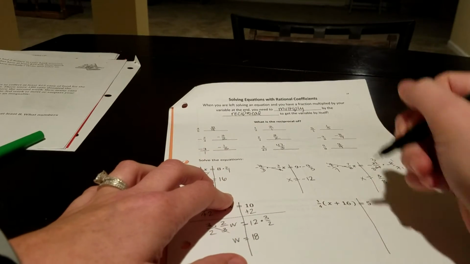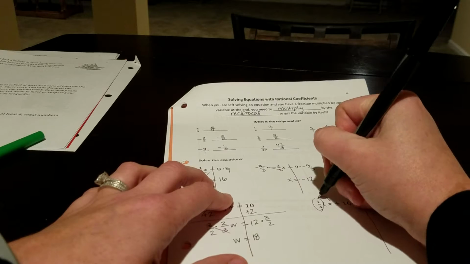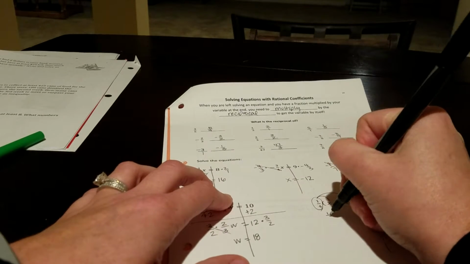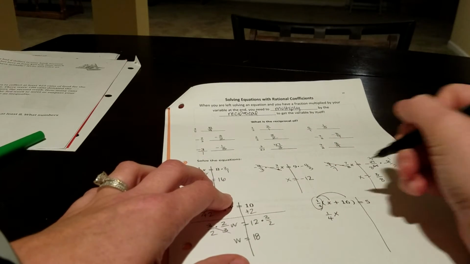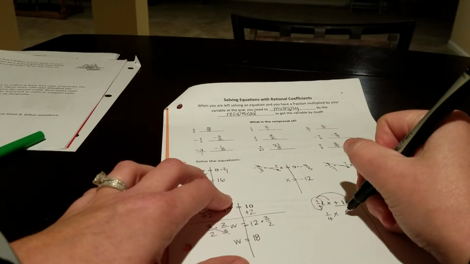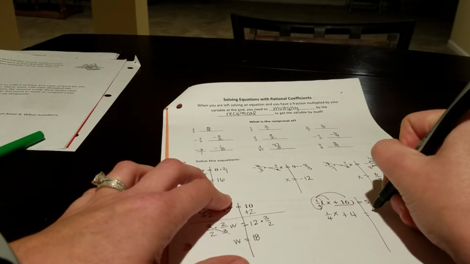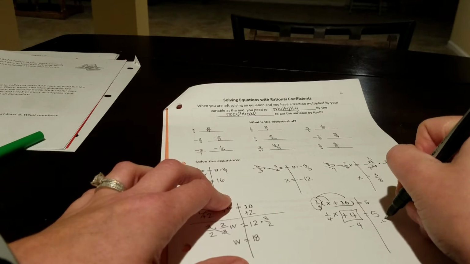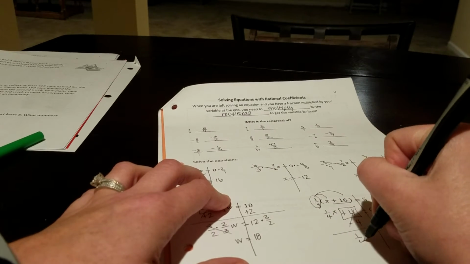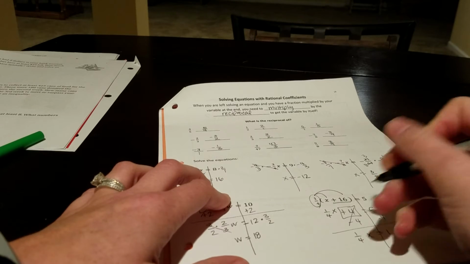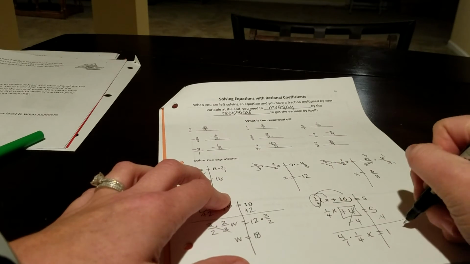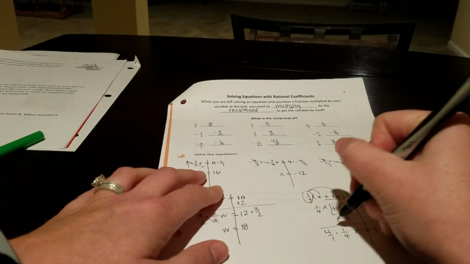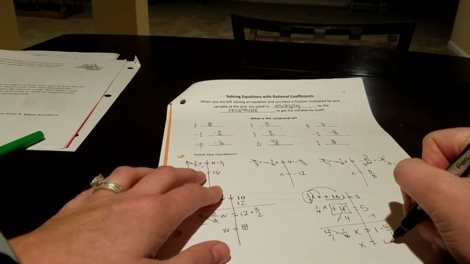In the last one here, we have parentheses, so we have a problem, distribute, 1/4 times x is 1/4 x. 1/4 times a positive 16 is a positive 4. This equals 5. Armadillo. So we get 1/4 x equals 1. Multiply by the reciprocal. And we get that x equals 4.